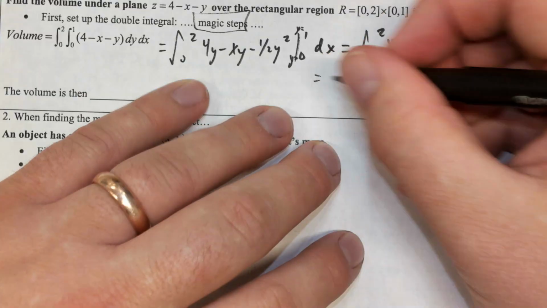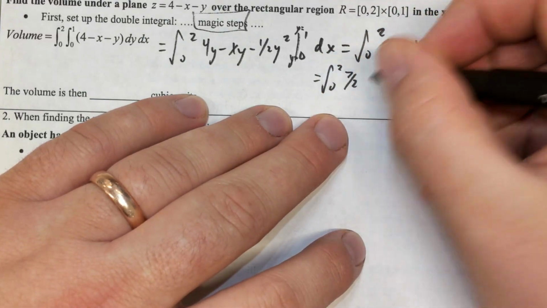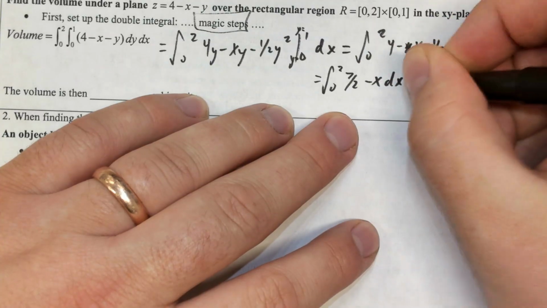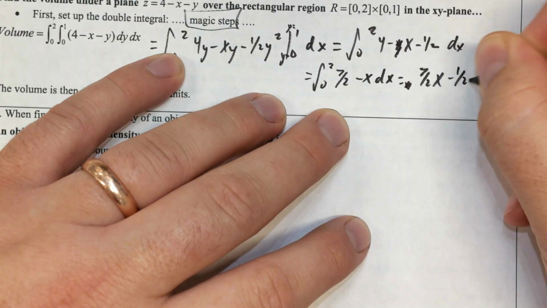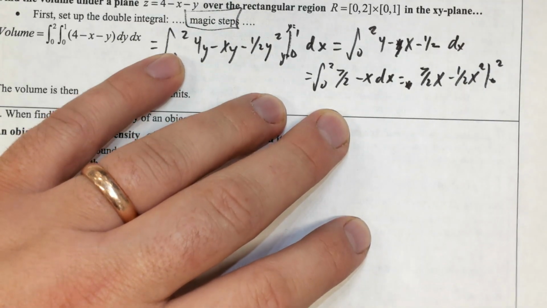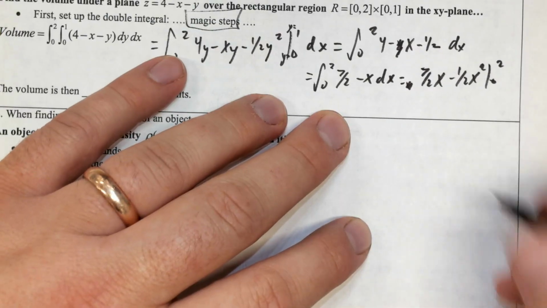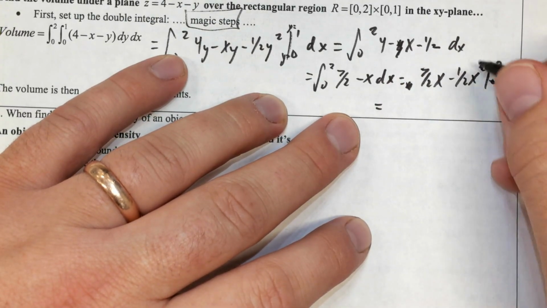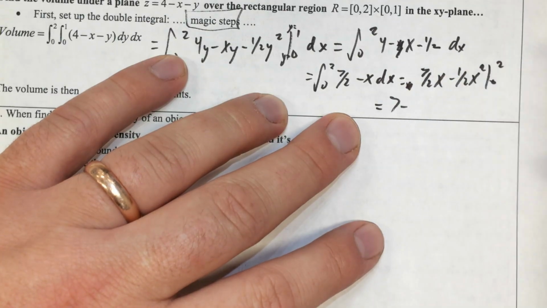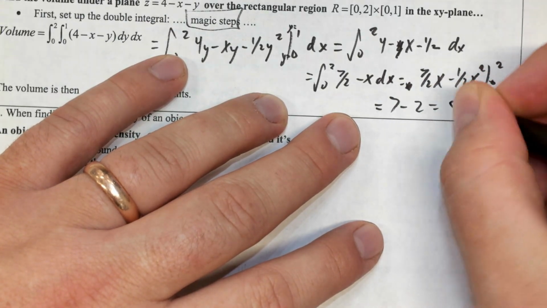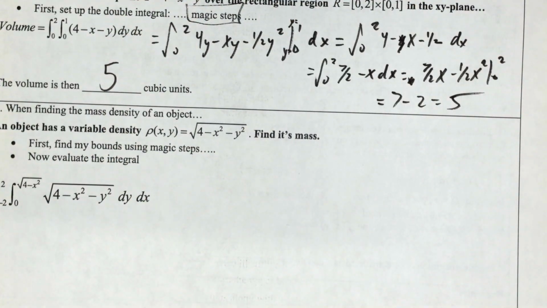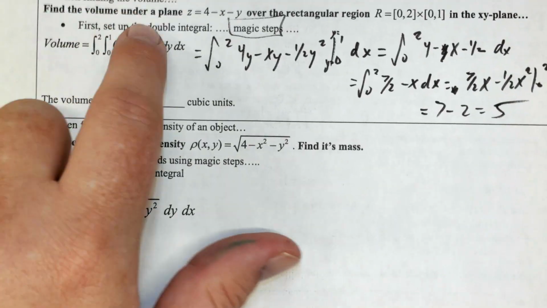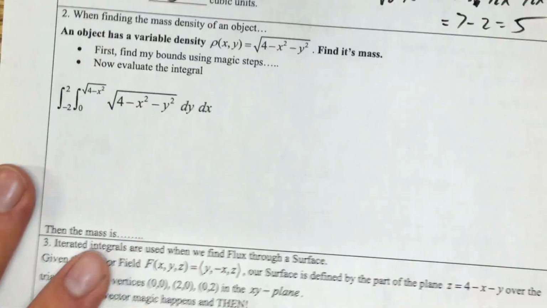So now I've got from 0 to 2, 7 halves minus x dx. I get 7 halves x minus 1 half x squared from 0 to 2. Again, I'm plugging in 2 and I'm just getting, what is that? 7 minus 2 is 5. The volume is then 5 cubic units because I was finding volume under this plane over this region.